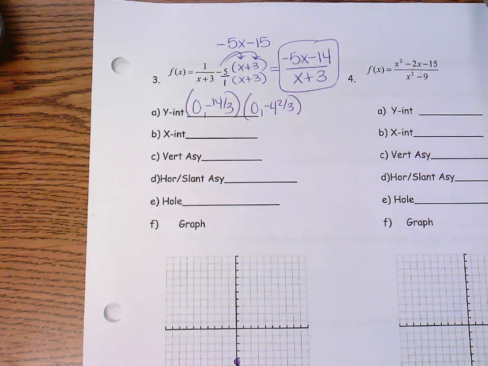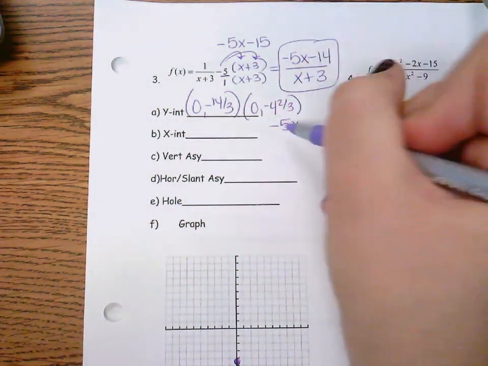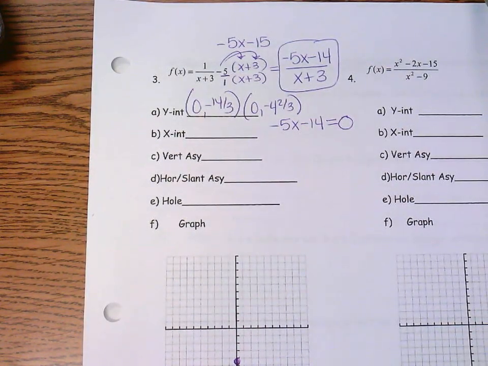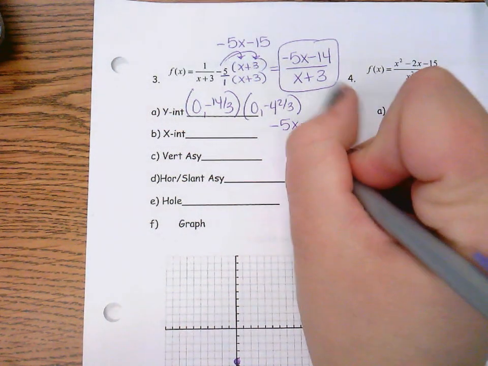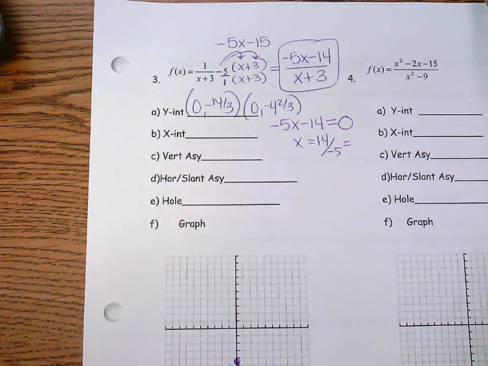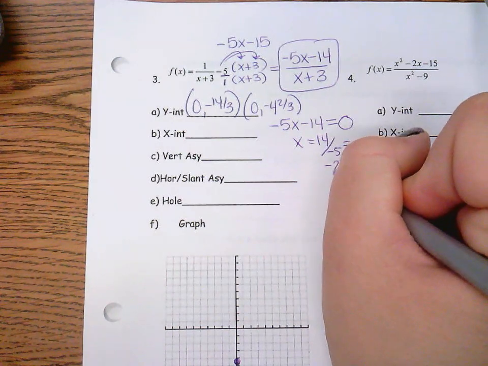Okay, so what's my x-intercept? So I just look at the numerator by itself. And if you can't do it in your head, actually take the numerator, which is negative 5x minus 14, and set it equal to 0 to write out the algebra. So what do you get when you solve for x? Add 14 to the other side. Divide by negative 5. So positive 14 over negative 5 is what? Negative 2 4/5.